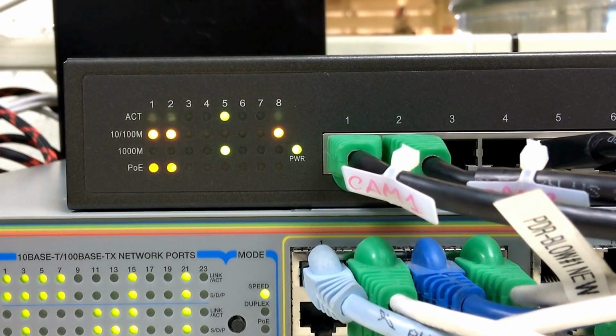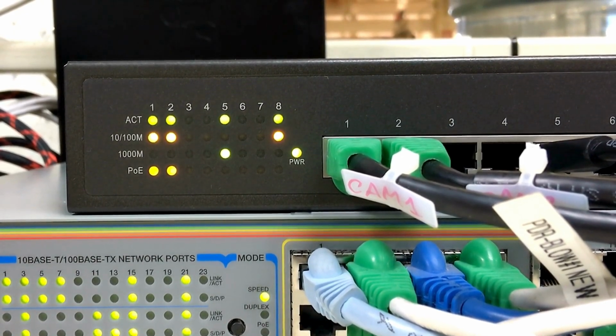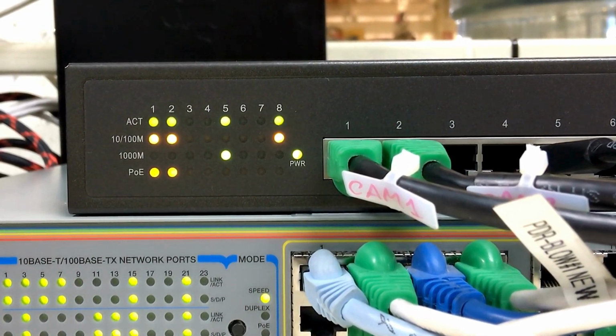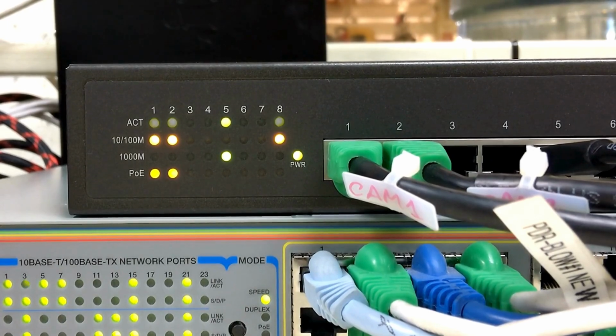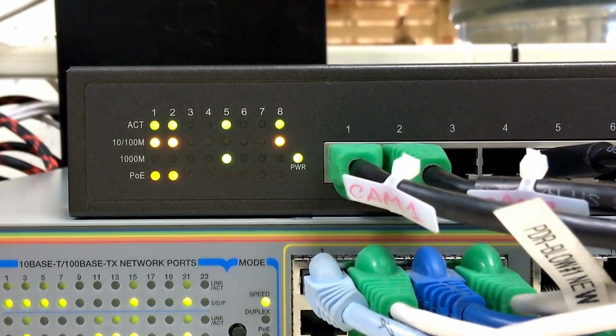Switches also support full duplex communication, so devices can send and receive data at the same time. They don't have to take turns. And that's another reason they're faster than older tech.